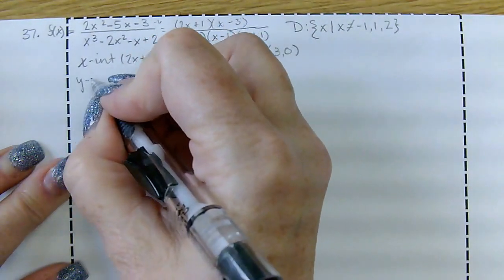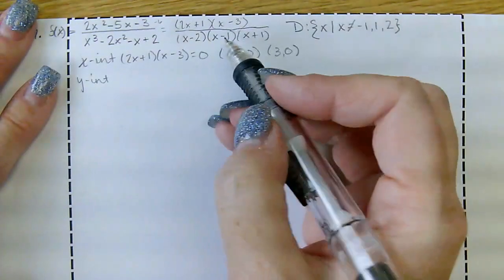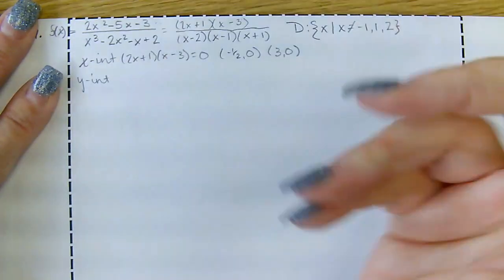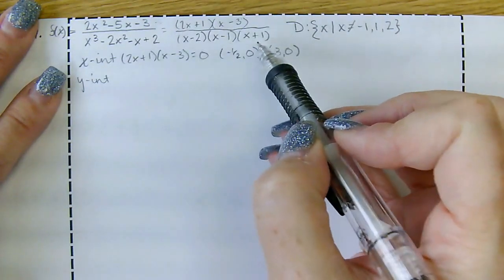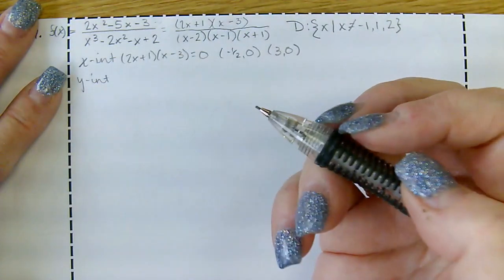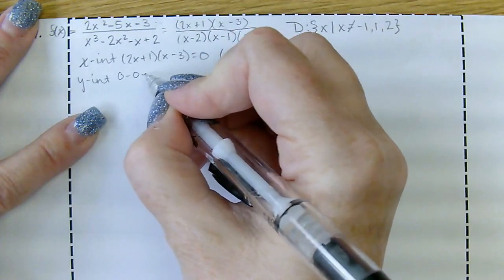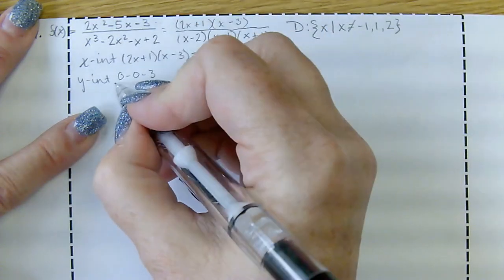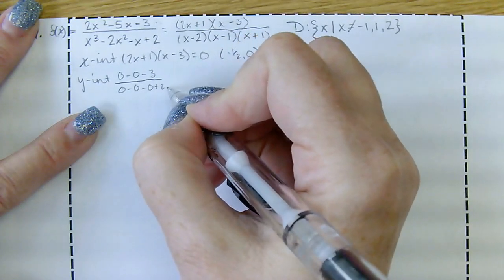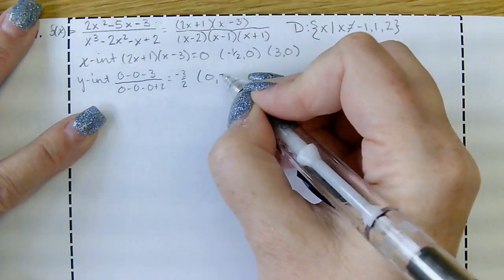Then y-intercepts. Now y-intercept, I plug zeros in for x's, and it does work better to put it back into the original problem. I'm going to get rid of this negative 6 so we don't confuse it. Back into the original problem rather than here, because the simplified I'd have to multiply some stuff out. Anything that has to do with the y's, you don't have to use the reduced. So I have 0 minus 3, just putting it, all the x's being 0. So 0 minus 0 minus 0 plus 2. So I get negative 3/2. So my y-intercept is 0, negative 3/2.